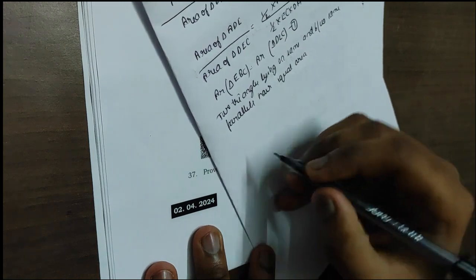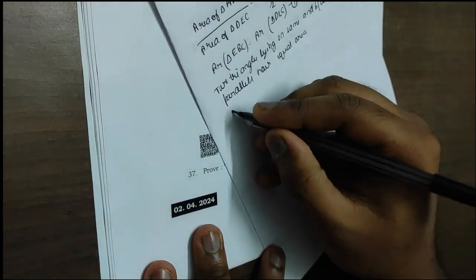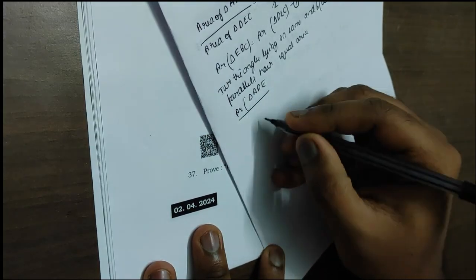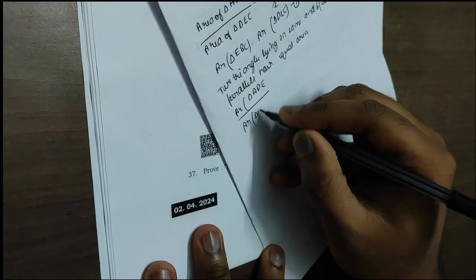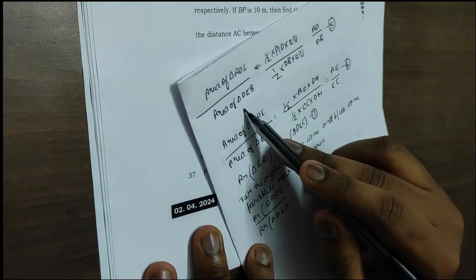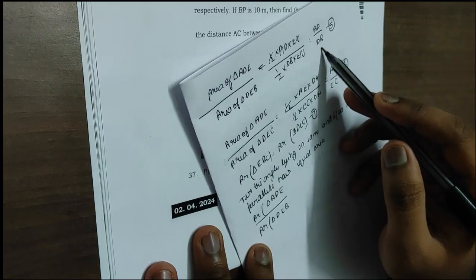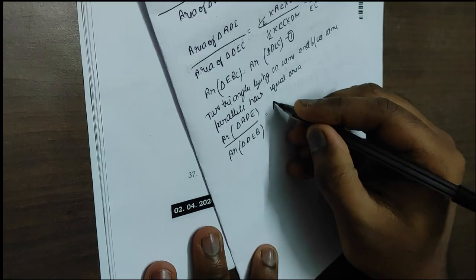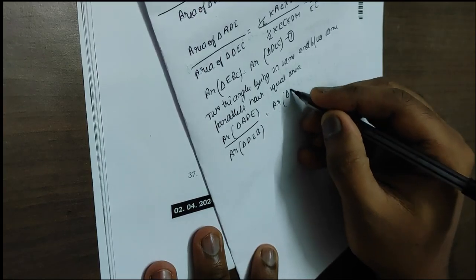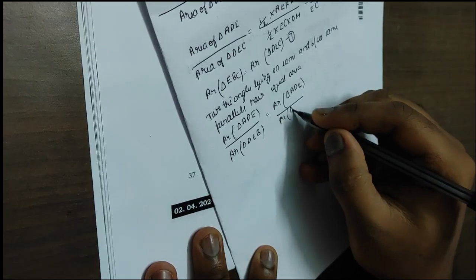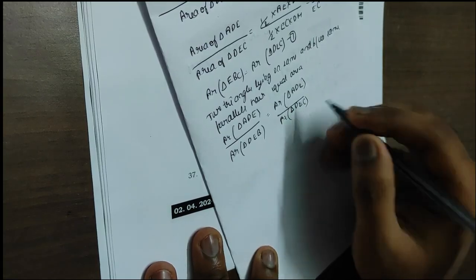Now we will find area of triangle ADE by area of triangle DEB. That is, area of triangle ADE by triangle DEB is AD by DB, that is equal to area of triangle ADE by area of triangle DEC.